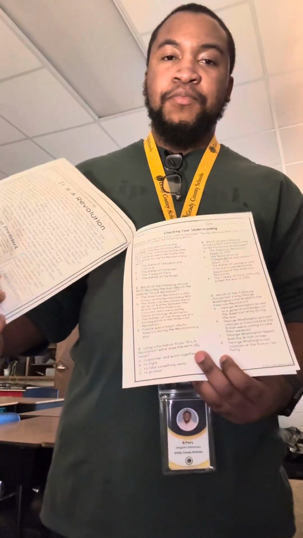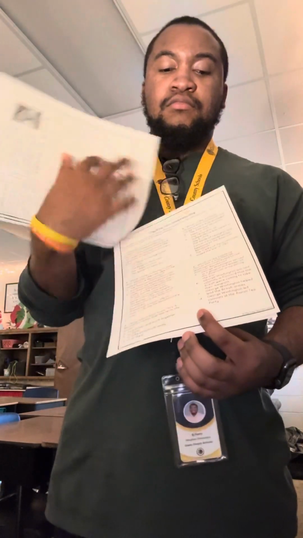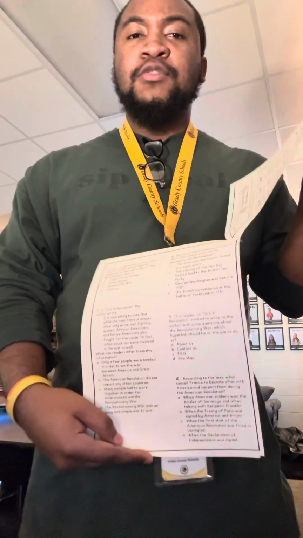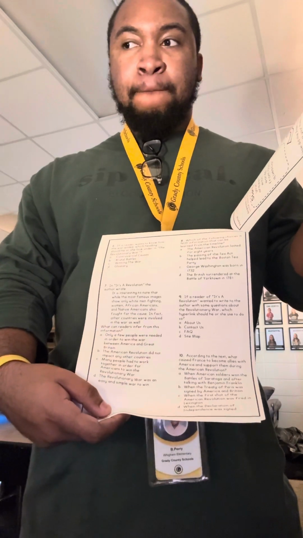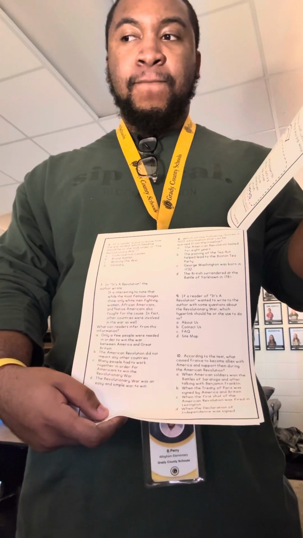For this packet, you're going to read both of these articles. You're going to answer the 10 comprehension questions. Okay, if there is a question where you were able to go back in your passage and find the answer, do so. Don't just guess, because I may or may not take a grade for it.